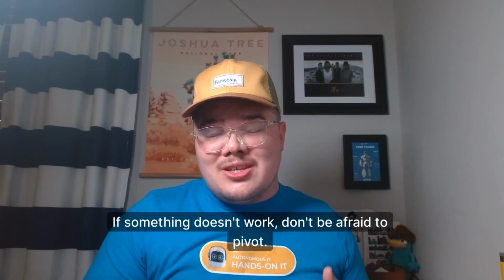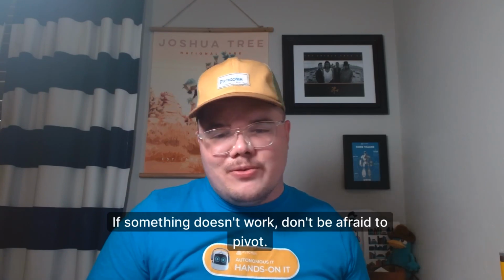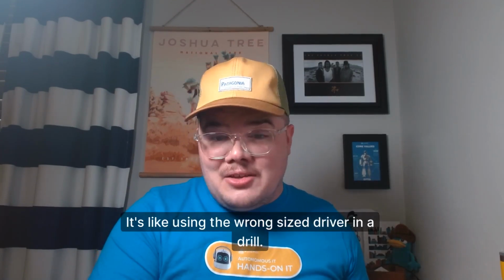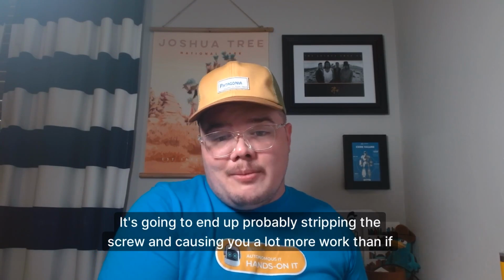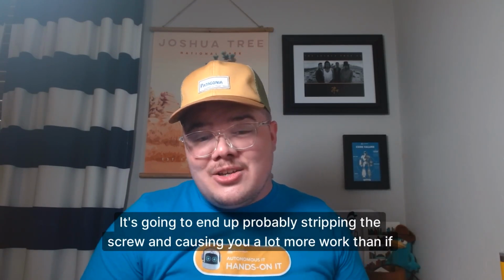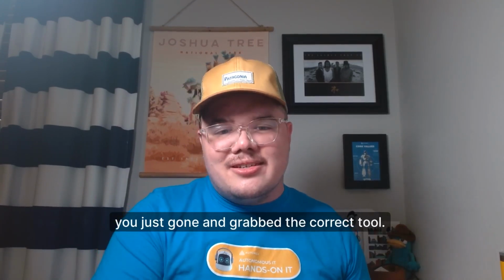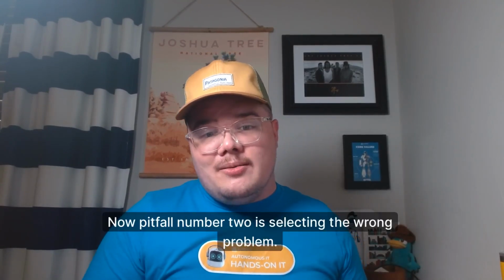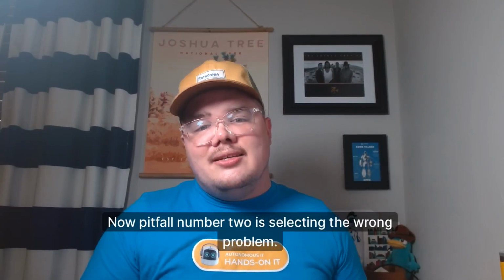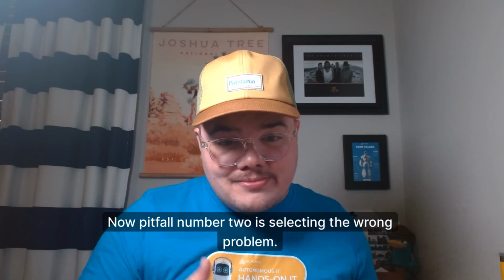But the moral of the story is know your tools. If something doesn't work, don't be afraid to pivot. It's like using the wrong sized driver in a drill. It's going to end up probably stripping the screw and causing you a lot more work than if you just gone and grabbed the correct tool. So that's pitfall number 1. Now, pitfall number 2 is selecting the wrong problem.